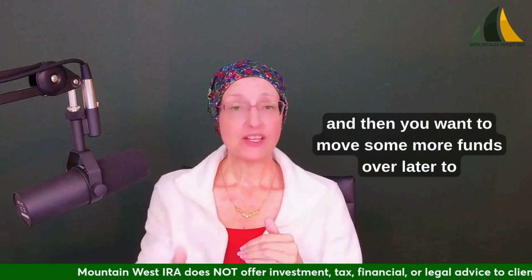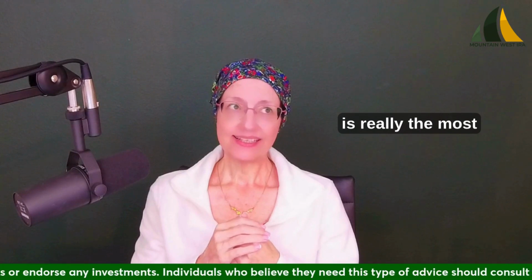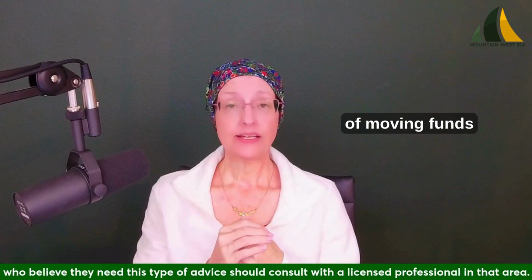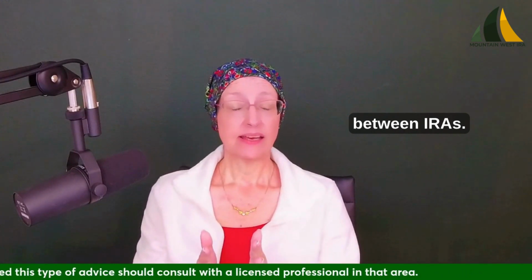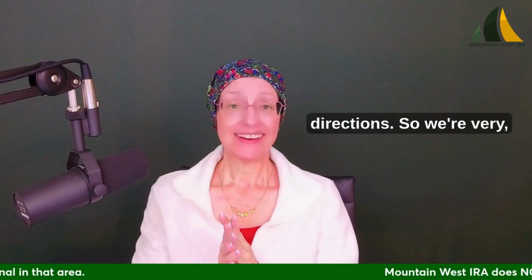So if you need to move funds from many IRAs or move some funds over now to do something, and then you want to move some more funds over later to add additional funds to your investment, you can do that. Transfers are unlimited. It is really the most commonly used form of moving funds between IRAs. We do transfers all day long in both directions. So we're very, very familiar with transfers.